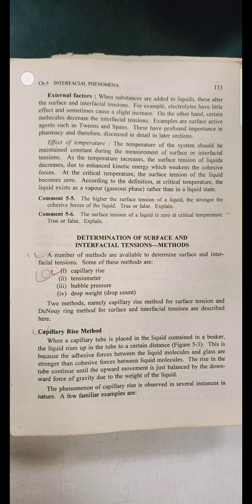So for electrolytes, for example, we have added an external substance as an electrolyte. Electrolytes have very little effect, and sometimes cause a slight increase in the surface tension. On the other hand, some substances decrease interfacial tension, for example emulsifying agents or surface active agents. When you add surfactant in oil and water, it reduces the surface tension and gradually mixes the oil and water. So what is the effect of external addition of surfactant? It reduces the surface tension, right?